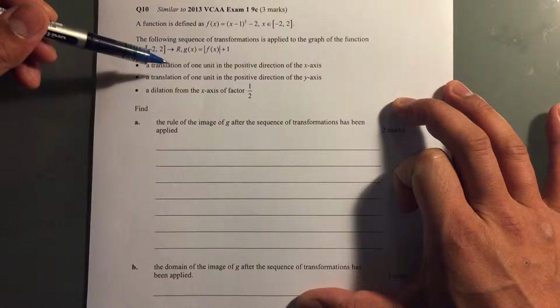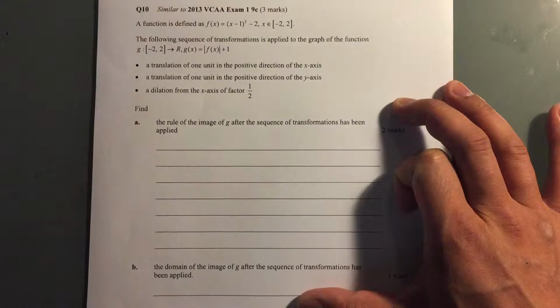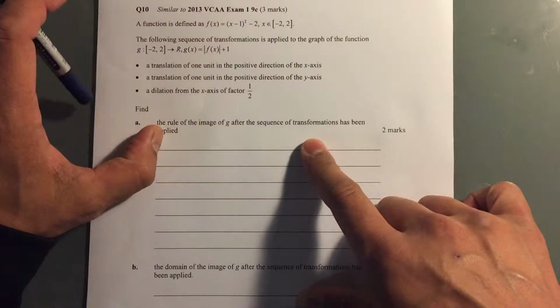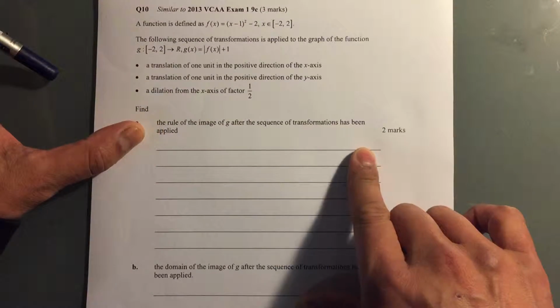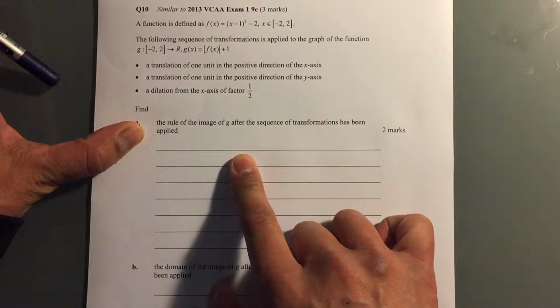Basically we're going to shift 1 unit to the right, 1 unit up, and then dilate from the x-axis by a factor of a half. So for this first one, in terms of finding the image of g of x, for 2 marks, we do need to show some working out. So what we'll do is we'll break it down.